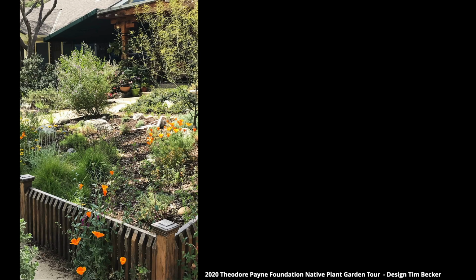Here's another picture of that same landscape. And so you can see this kind of diagonal of, at least as of right now, a little bit more open space, but just looks so natural and wonderful.